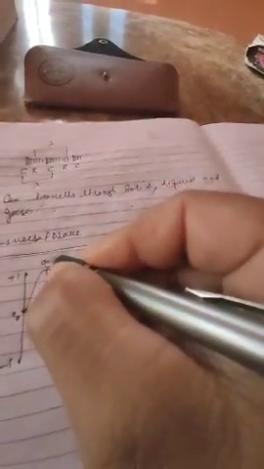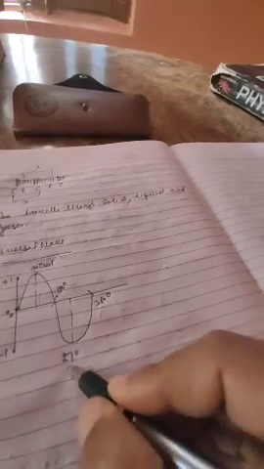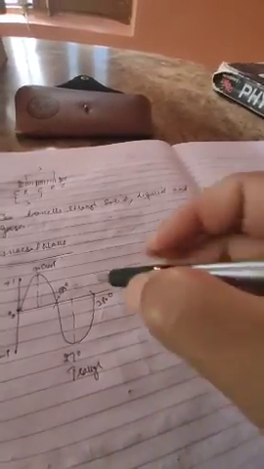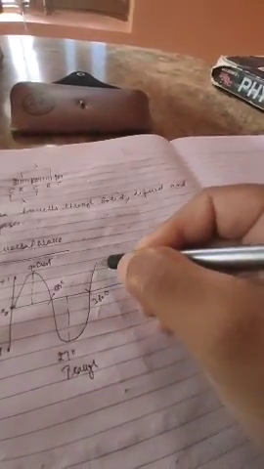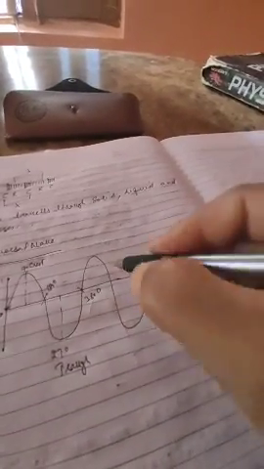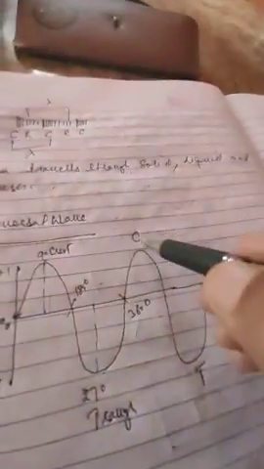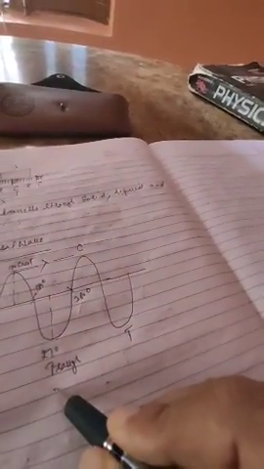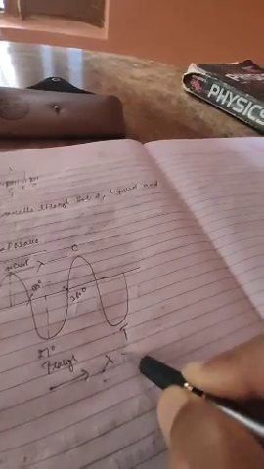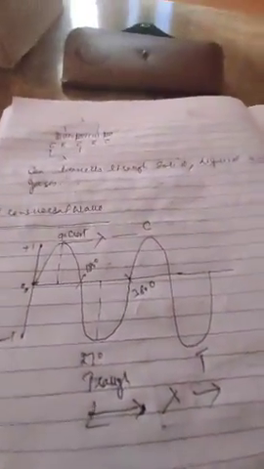So this is called the crest. This part is called the trough. So like this, you can move forward. Again, this is crest, this is trough. Now the distance between two crests or two troughs is known as the wavelength.